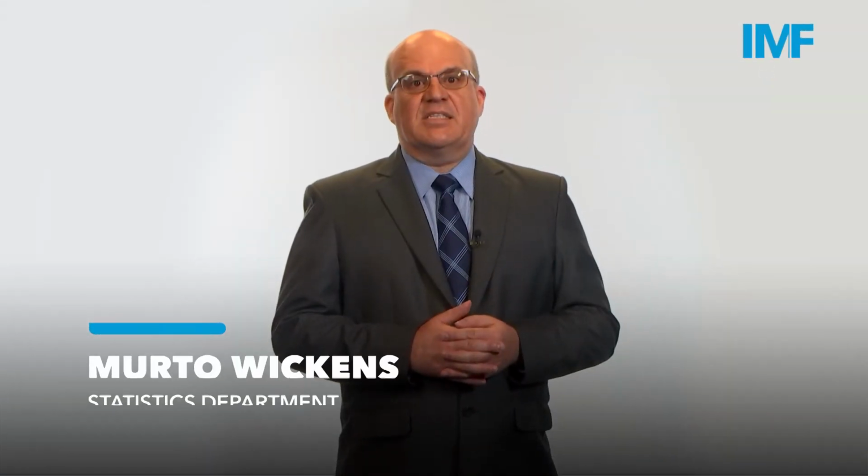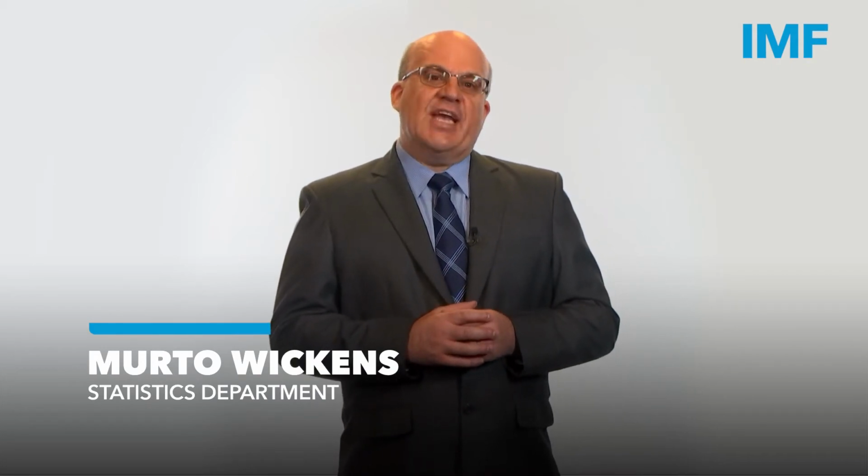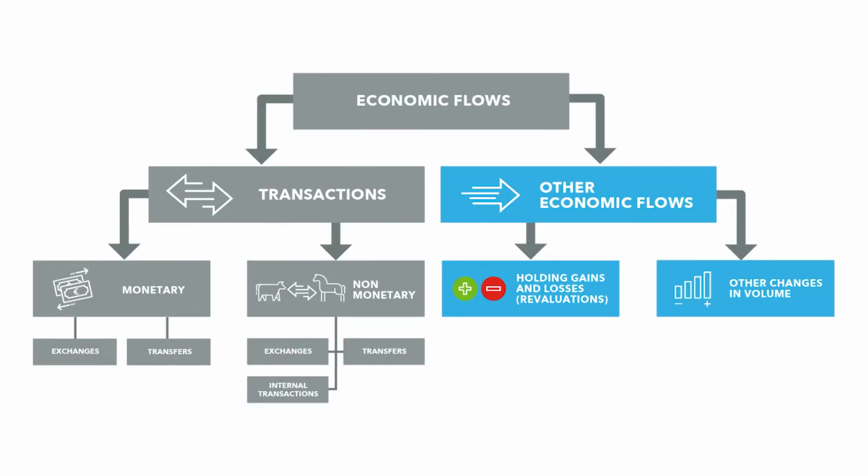In macroeconomic statistics, two types of other economic flows can lead to changes in the values of assets and liabilities in the balance sheet, and thus also changes in net worth. Let's take a closer look at these two types, revaluations and other volume changes. We will start with the latter.